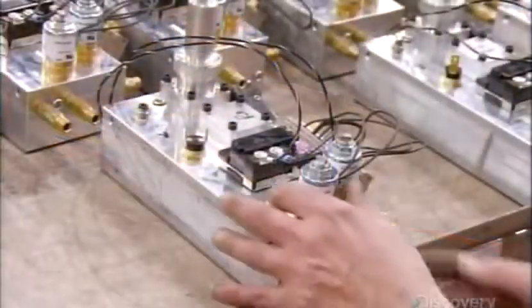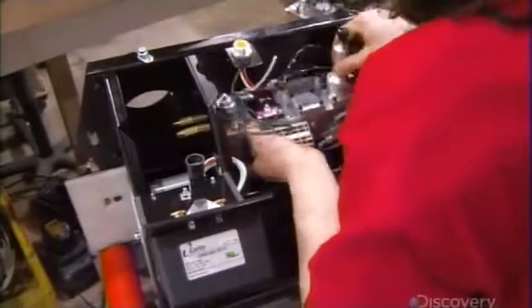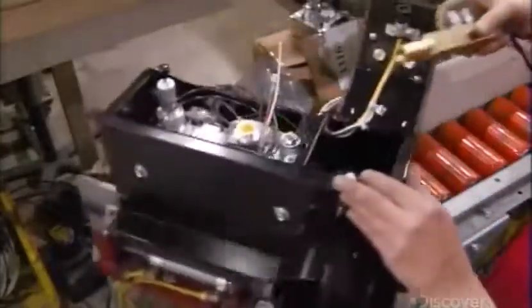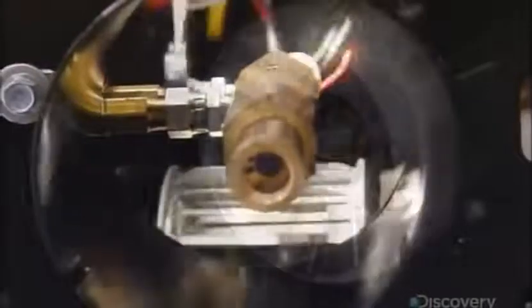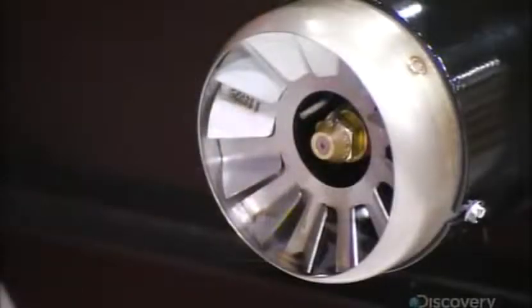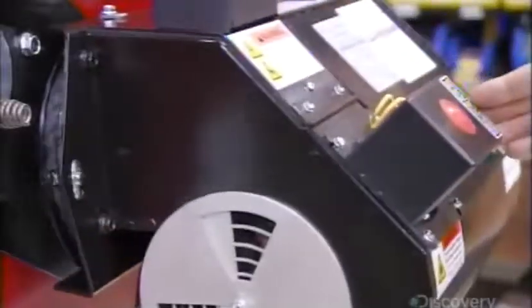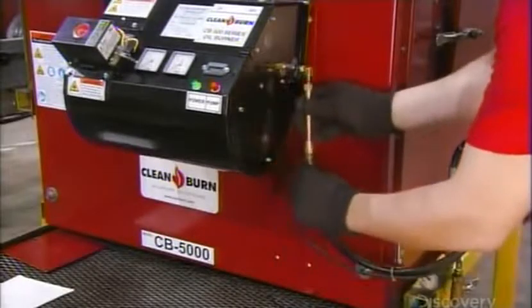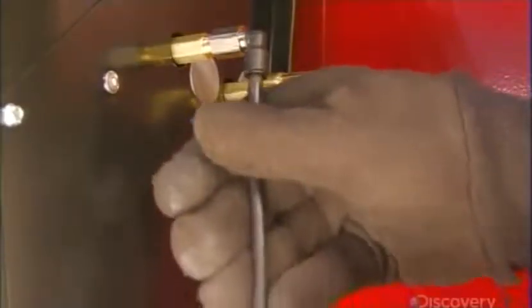She also installs an assembly that controls oil flow, temperature, and air pressure. Then she mounts the nozzle adapter and covers it with a retention head that shapes the flame for optimal heat, completing the burner assembly. A worker then hooks up the used oil and compressed air lines to begin testing the burner.